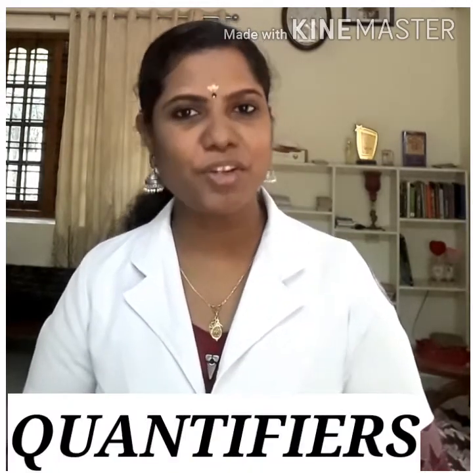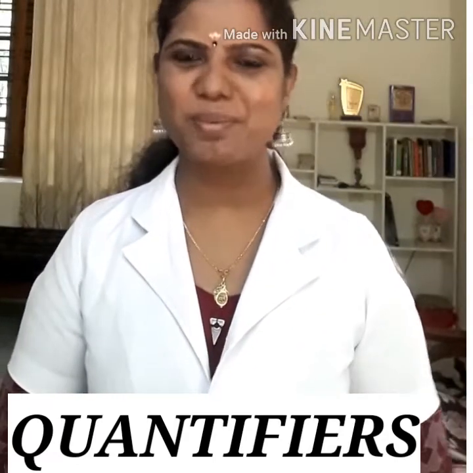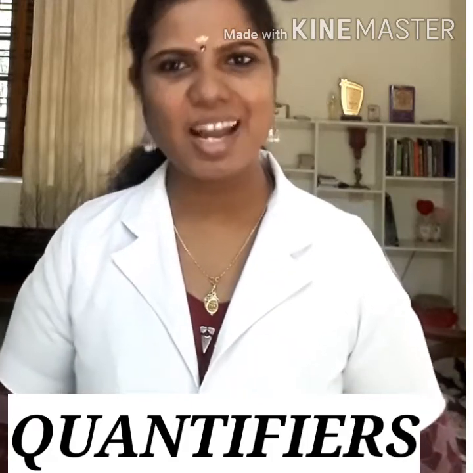And today we will discuss another type of determiner, quantifiers. Quantifiers are also determiners. They are placed before nouns and they modify a noun. It indicates the quantity of a noun. We use quantifiers to give someone information about the number of a thing. That means it suggests the amount or number of a noun. It tells us how much or how many persons or things we are talking about. It answers the question how much or how many. We can use how much with uncountable nouns and how many with countable nouns.